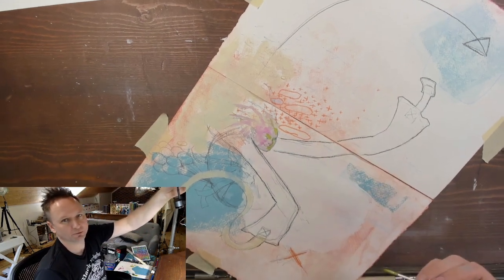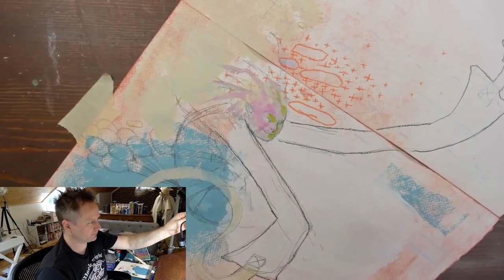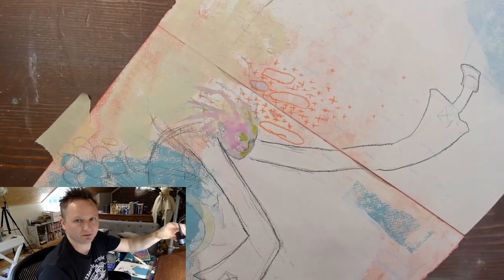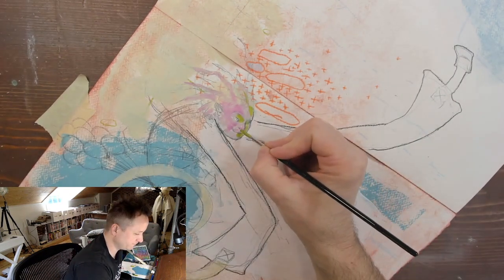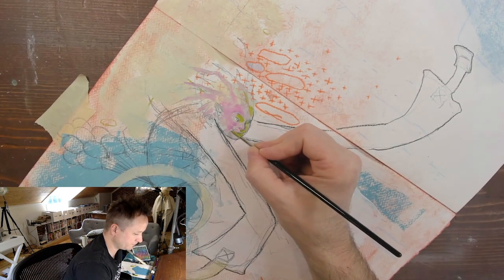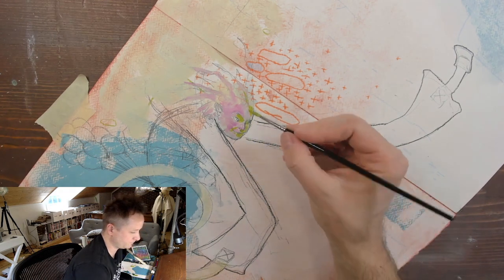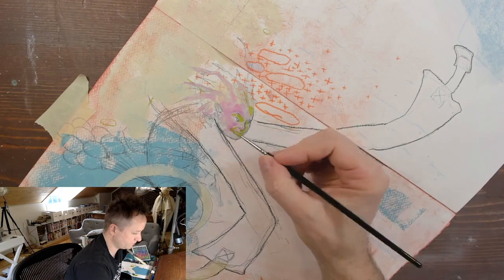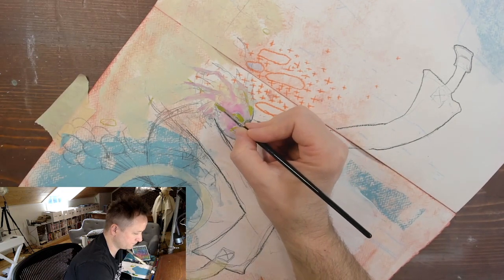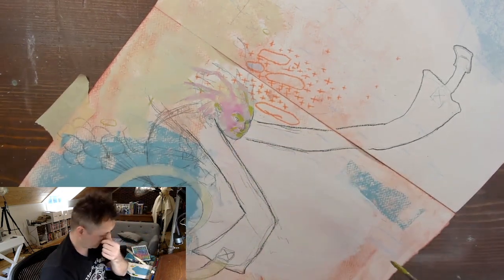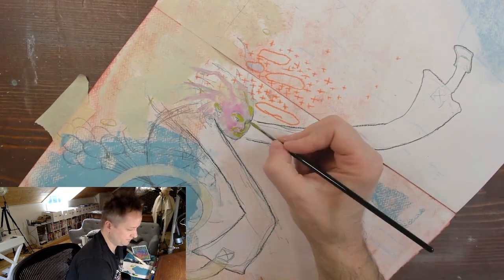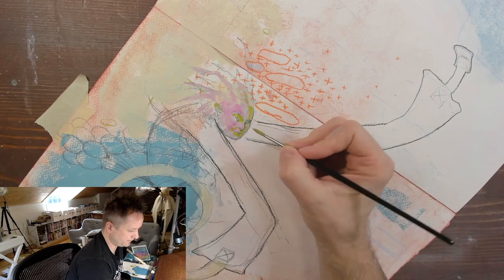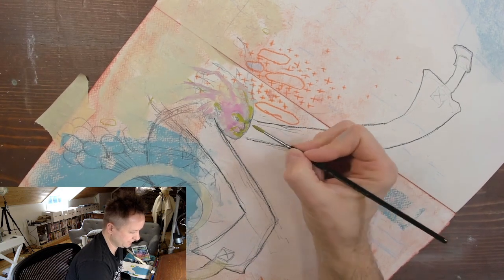And maybe I should pull this down a little bit closer. Let's see what I'm doing to the face. And I won't keep it completely like this.